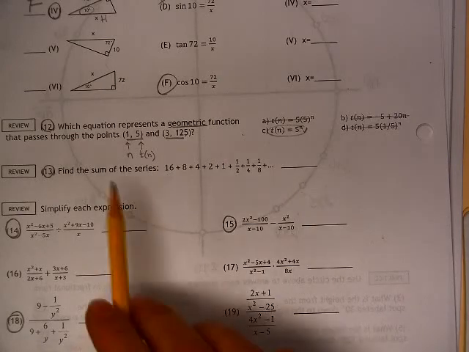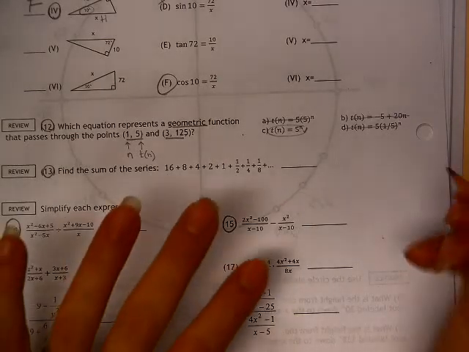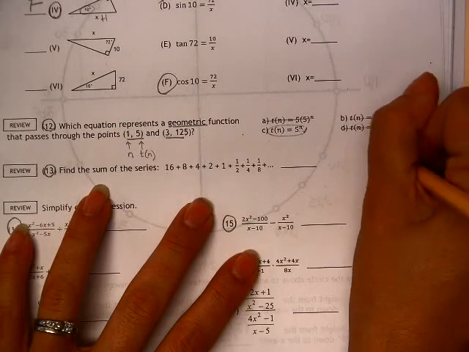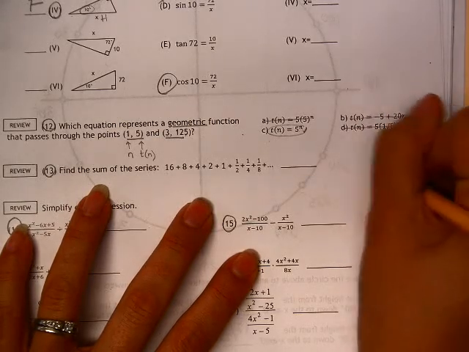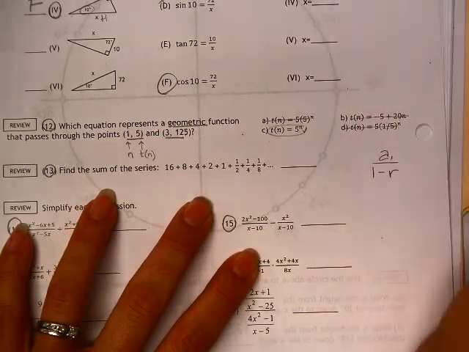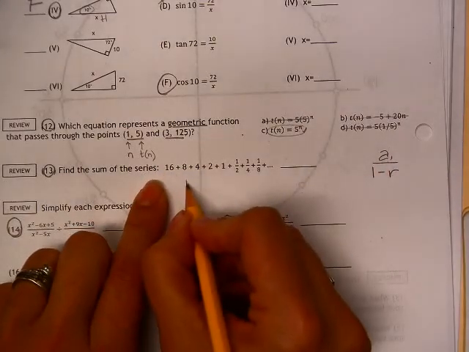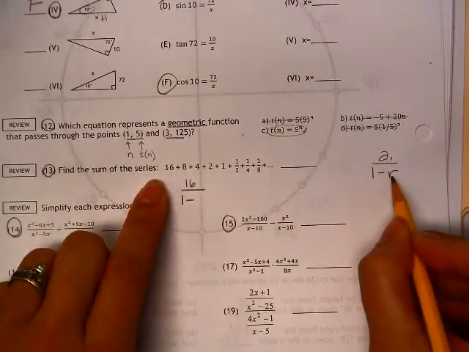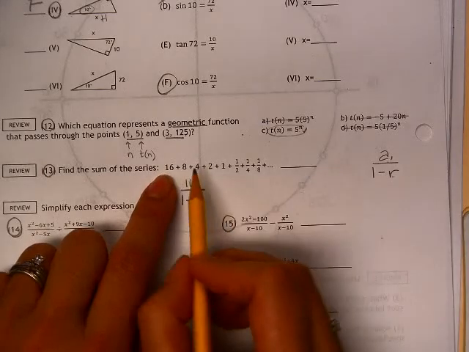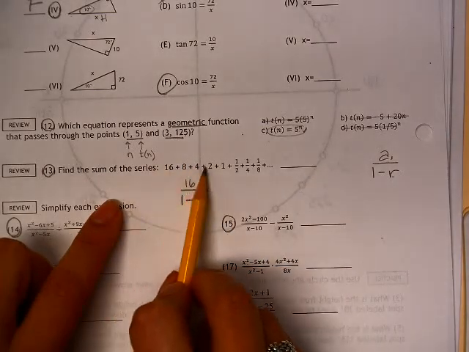All right, number 13. You need this for your final exam. The formula is a sub 1 over 1 minus r. A sub 1 is our first term, and r is the ratio. So you're trying to figure out what is the multiplier. How do I go from one to the other?